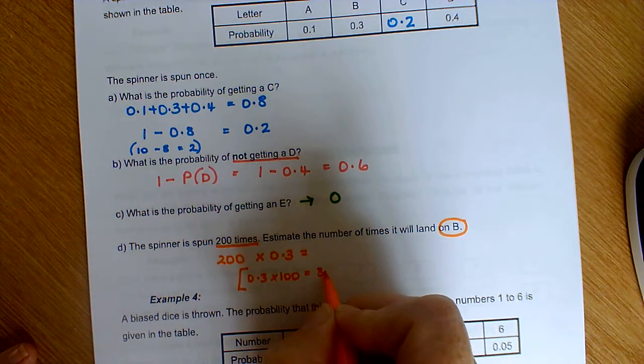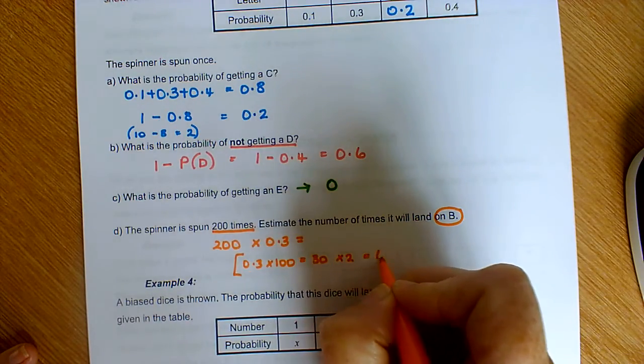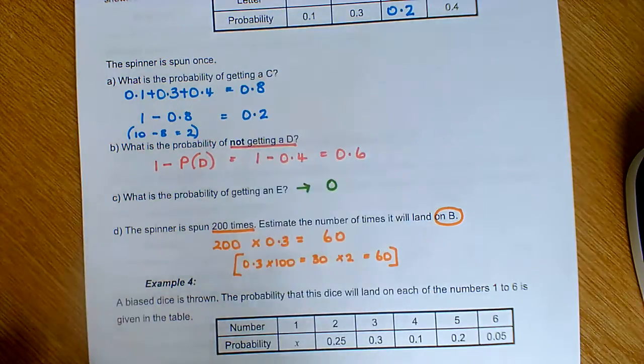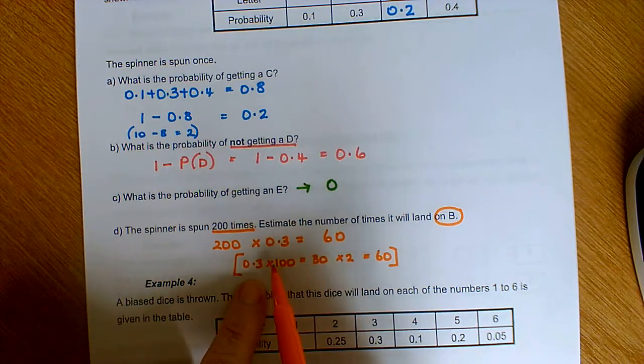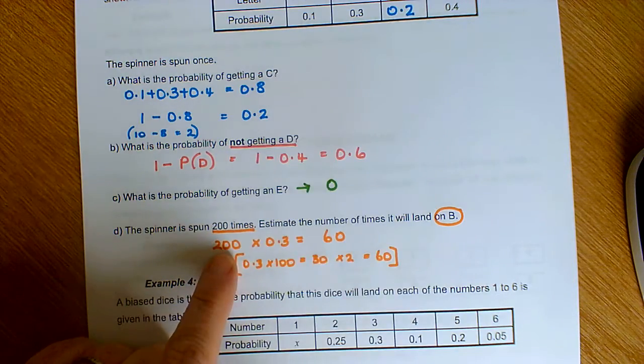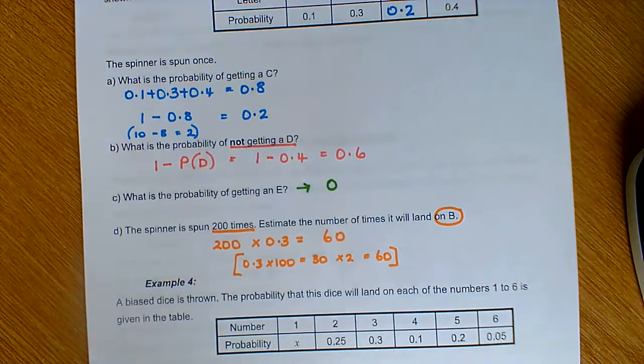That makes it 30. Then times it by 2, which gives me 60. So my answer is 60. Just to repeat, I multiply by 100 and then by 2, which is the same thing as multiplying by 200. If it's on your calculator paper, you simply multiply that in.